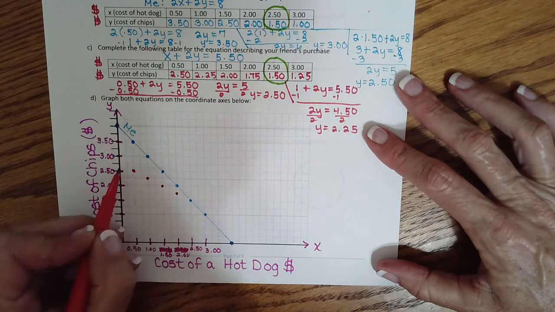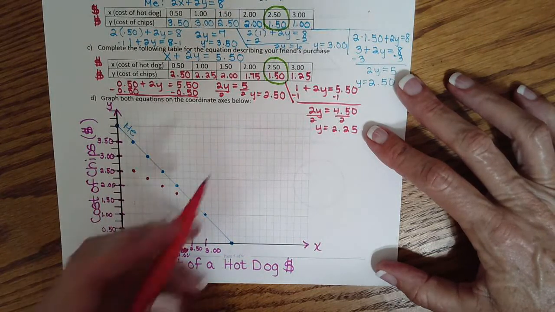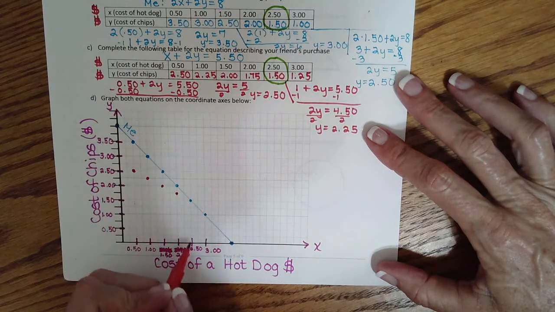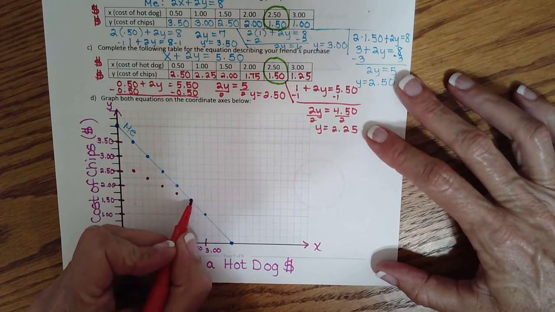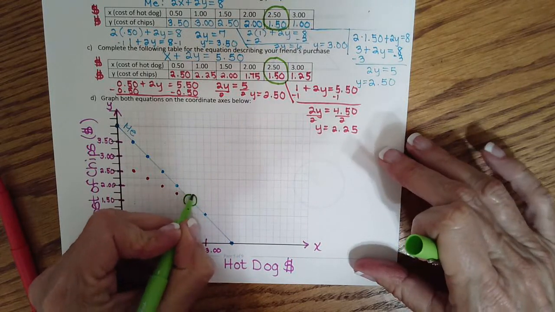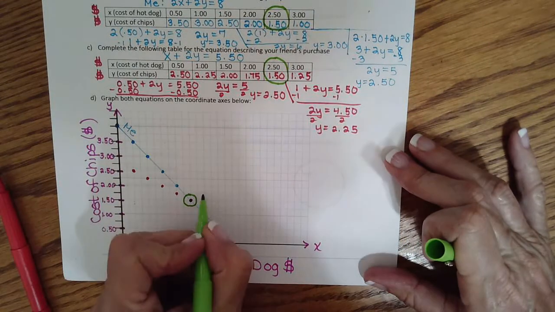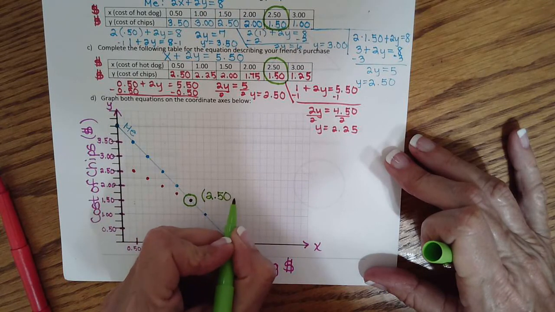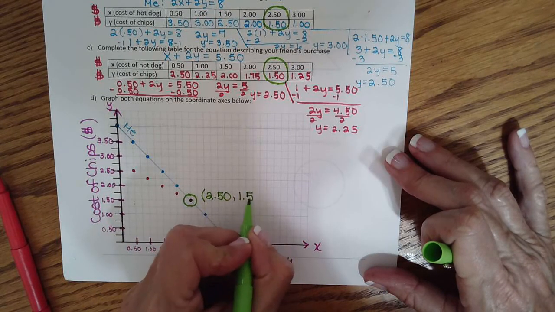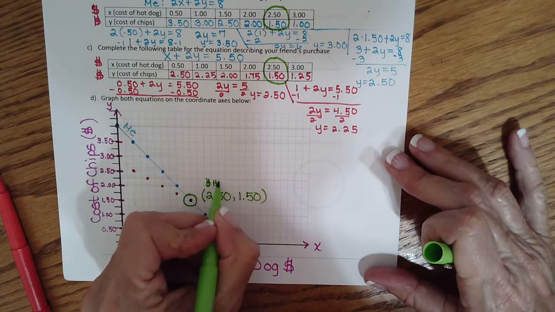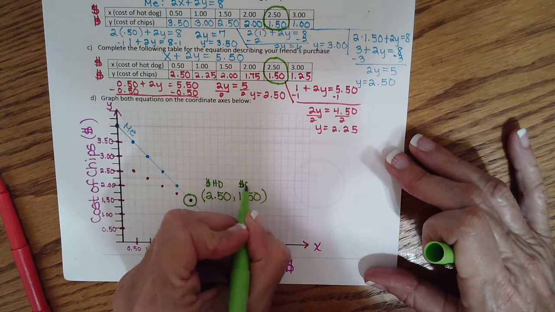And again, you know it's going to be linear, so make sure your points look straight. That's a good way to check for an error. 250, 150, ding, ding, ding, ding. And then I always tell everybody, once you find the point of intersection, circle it and label it. So it's the point 250 for the cost of a hot dog, $1.50 for the cost of chips. So this is dollars for the hot dog. This is dollars for the chips.